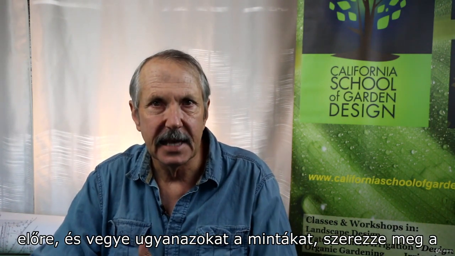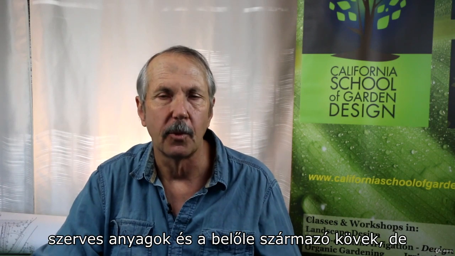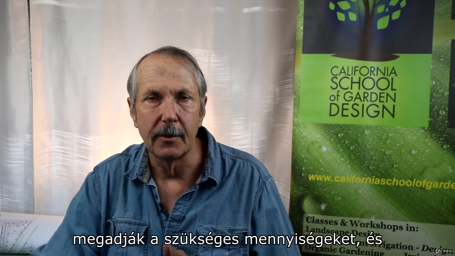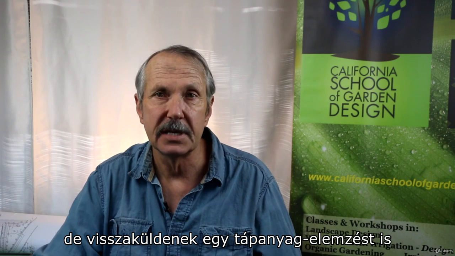Another way to do this is to take the same samples, get the organics and the rocks out of it, and send this off to a soils testing lab. They're found online, and you can send this down and they'll give you the quantities that they require, and they'll do the soil texture analysis for you, but they'll also send back a nutrient analysis as well.